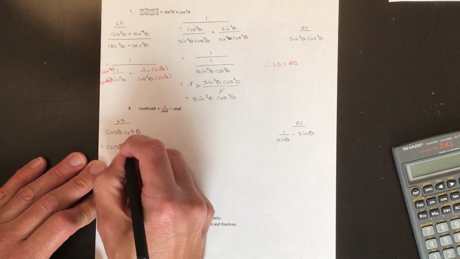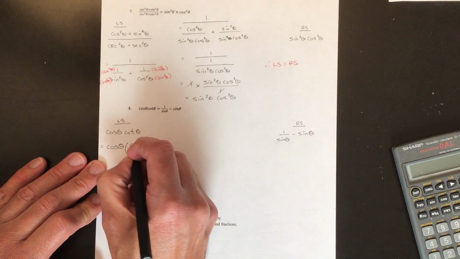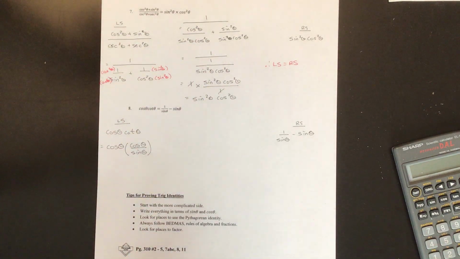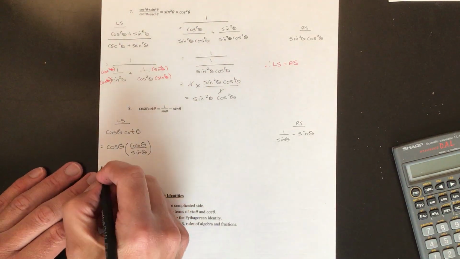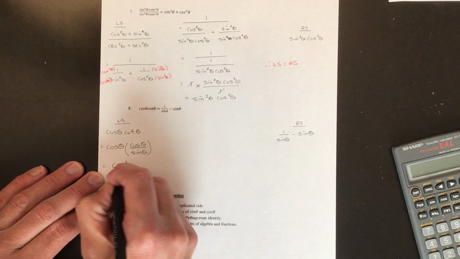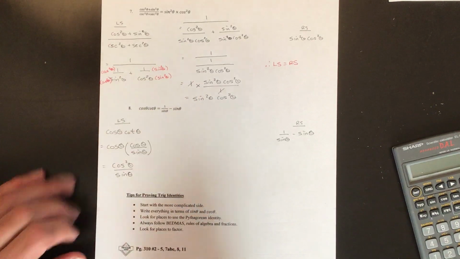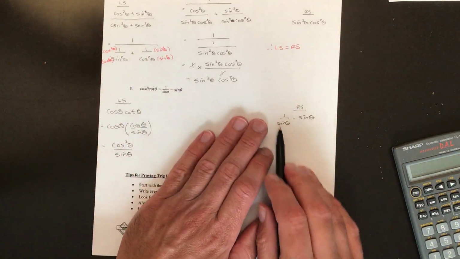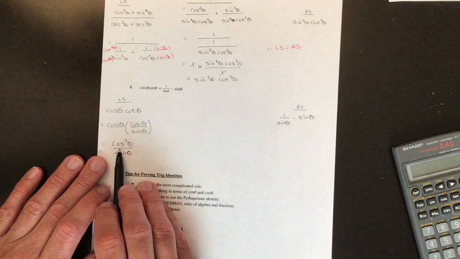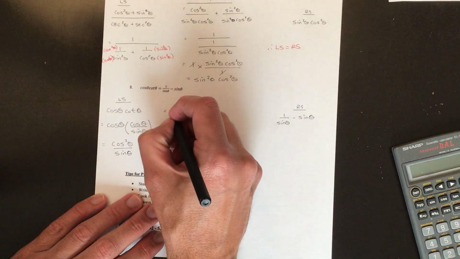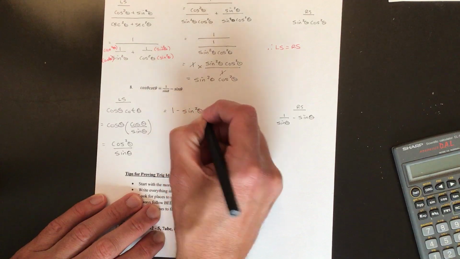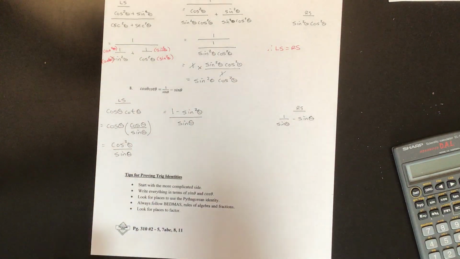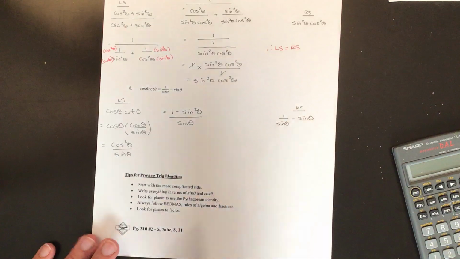So cos theta, and cotangent, if you remember, is cos theta over sine theta. I multiply those together, cos squared over sine. And again, if I look at left side, right side, I have a cos squared here. I don't have any cos over here, which means I need to get rid of the cos. And I know that cos squared is equal to 1 minus sine squared, all over sine. Now, we notice we're close, but we're not exactly there.